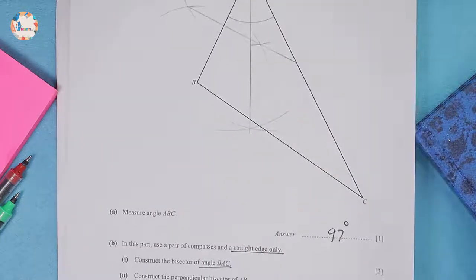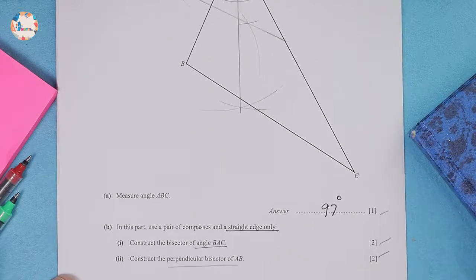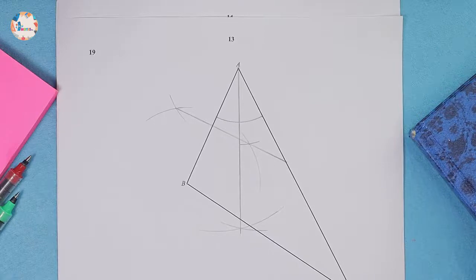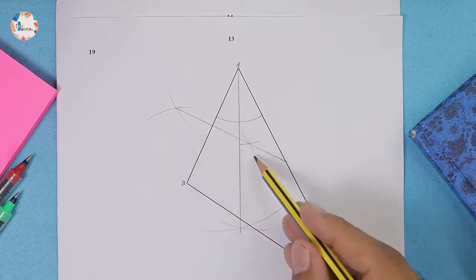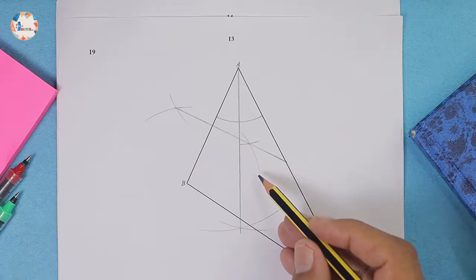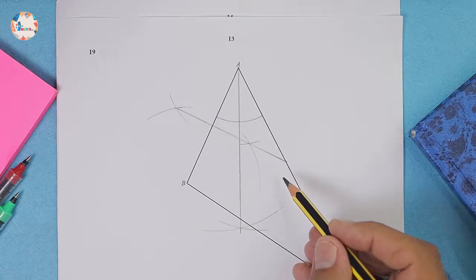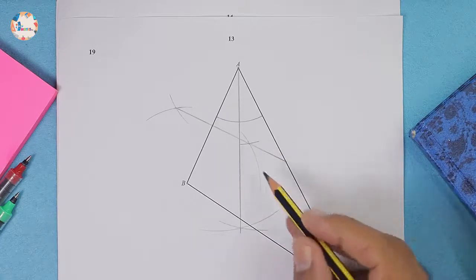This was a 5-mark question: 2 marks, 2 marks, and 1 mark. It's so easy if you know the construction. The only thing you will have to take care of is that you need very neat, clean and accurate drawing. If you see it is very dim, it's not dark, I'm not pressing the pencil, and I'm drawing properly for you, and if you are following the same instructions, you will not be facing any problem.